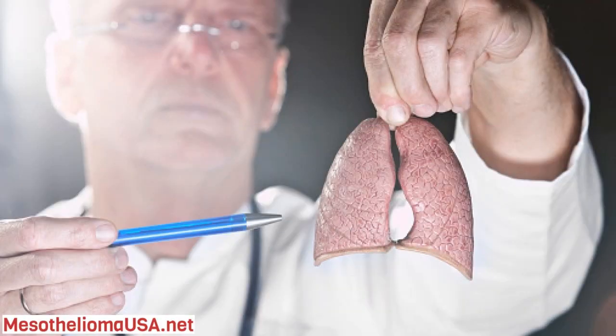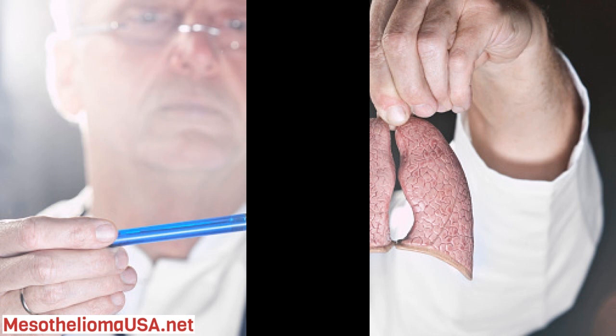Laparoscopy. To get a tissue sample from the lining of the abdomen, peritoneum, your doctor may suggest a laparoscopy. You will be given a general anesthetic, then a thin tube with a light and camera will be inserted through small cuts on your abdomen. Tissue samples can be removed through the tube and sent to a laboratory for analysis. Fluid that has built up in the abdomen can be drained during the laparoscopy.